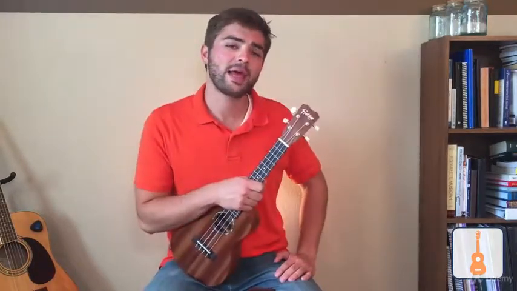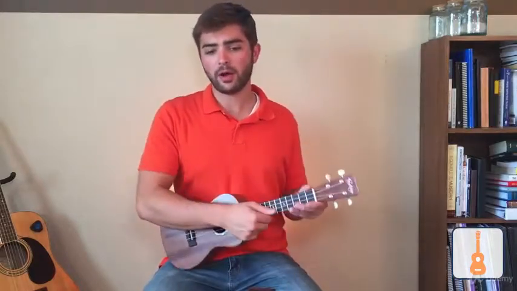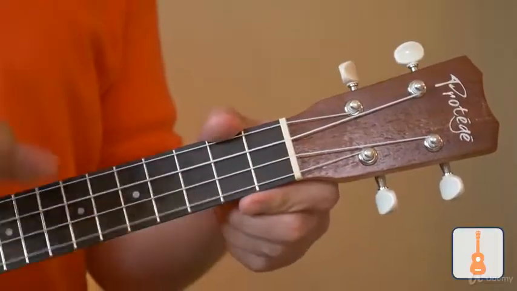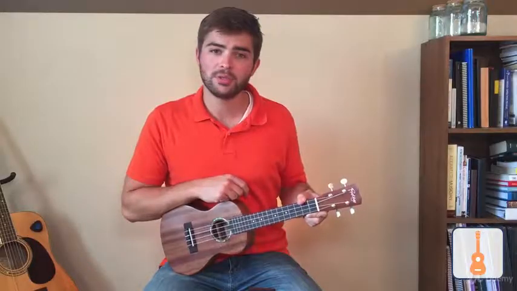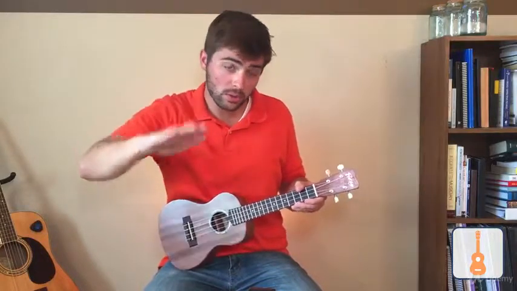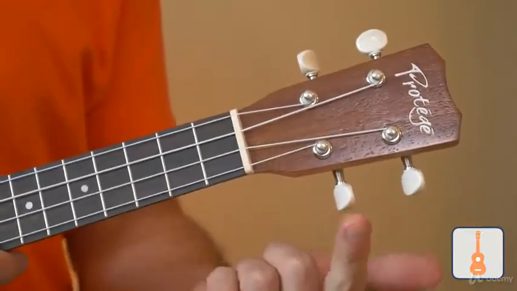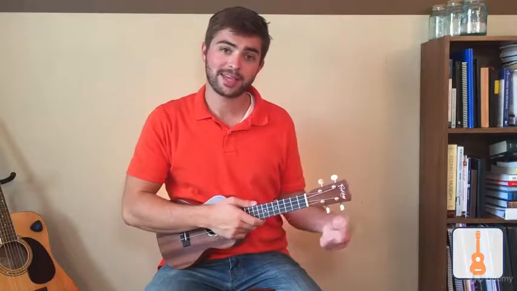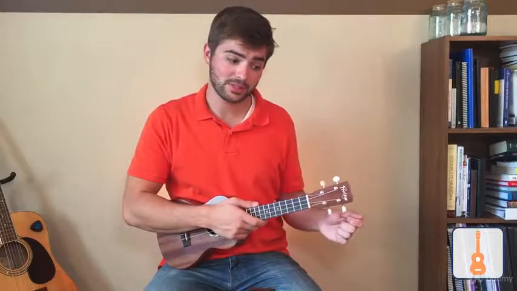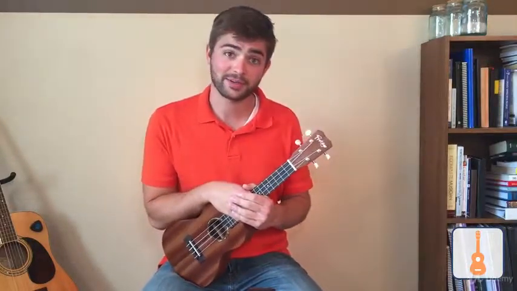Make sense? Let's talk about how we actually go about tuning the ukulele. So if our string number 1, our A string, is no longer sounding an A, if it's too high or too low, we adjust the tension here by turning our tuning pegs. One way tightens it, the other way loosens it. Here's how you can remember which way does what.